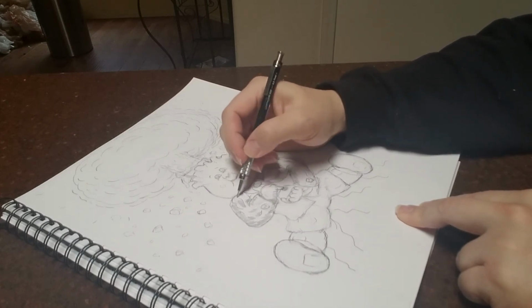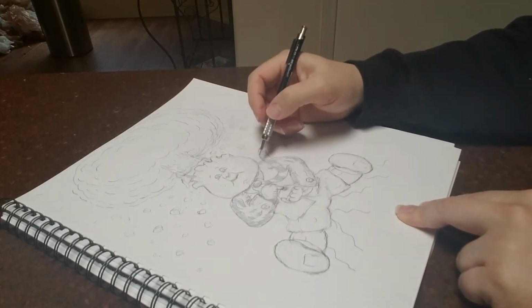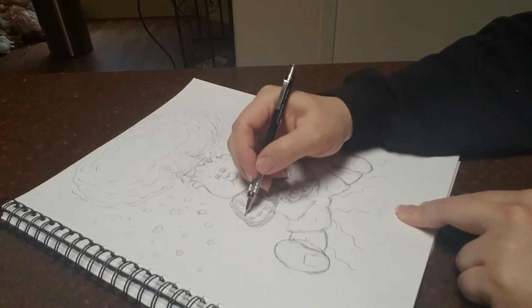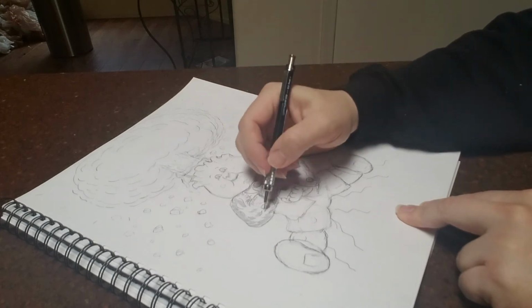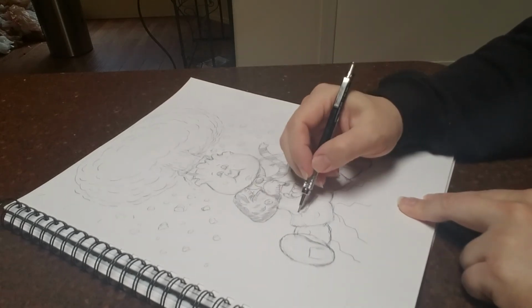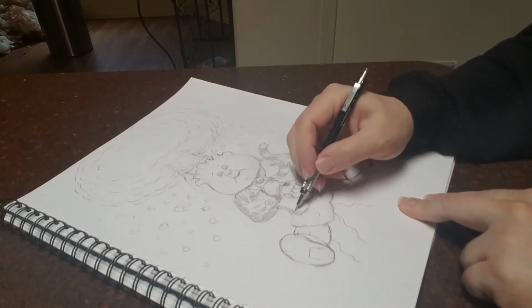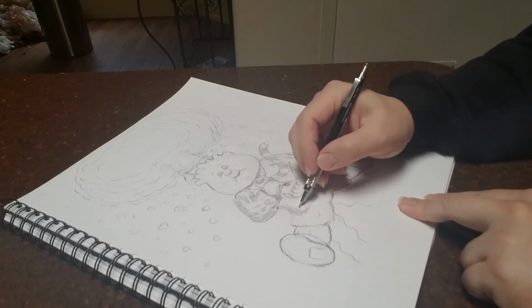One second. There we go. Go ahead and darken up the lower portion of his sport jacket.